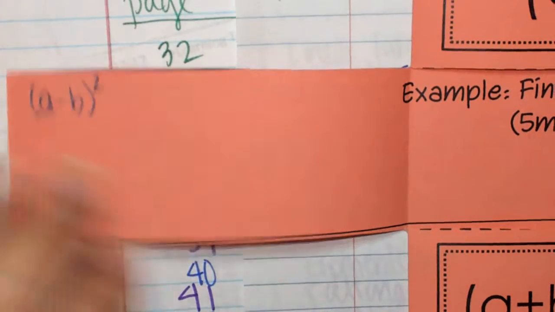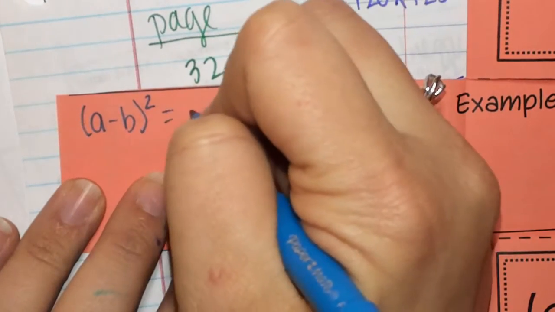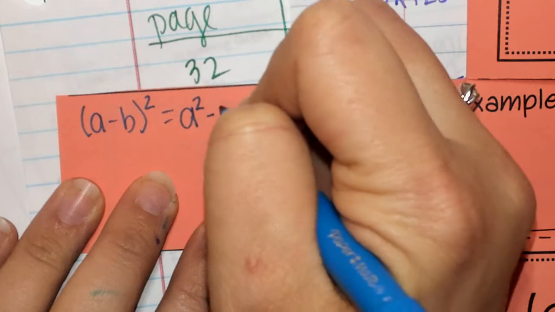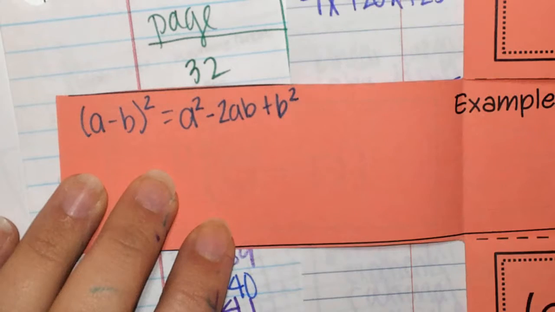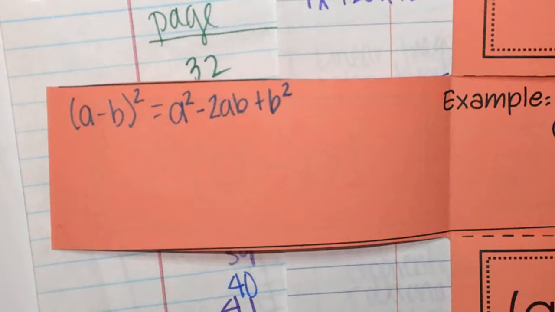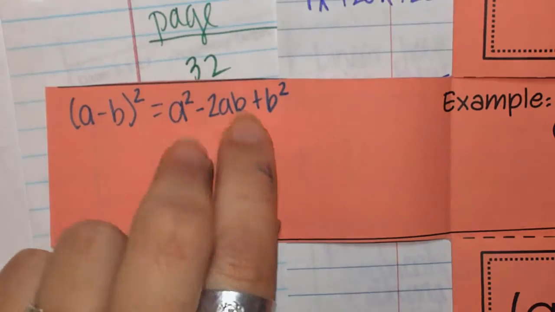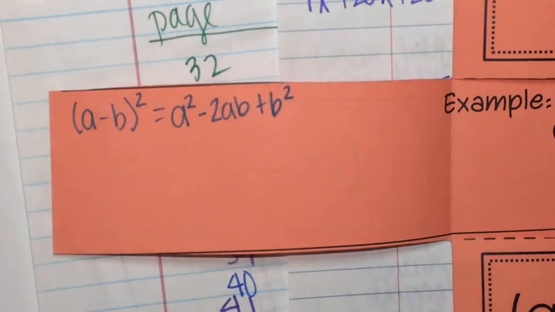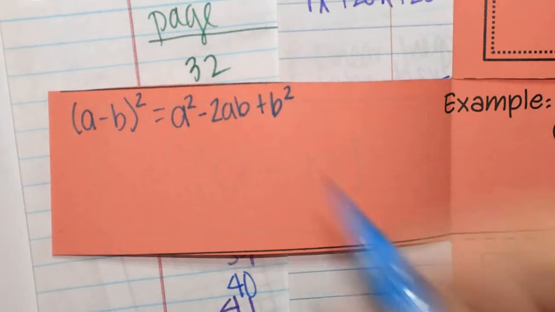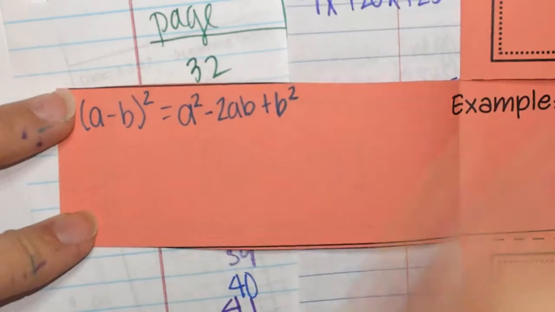All right, so if you have a minus b quantity squared, your final answer is going to be a squared minus 2ab plus b squared. So the exact same thing, just with a subtraction sign. Now, why do you think that the b squared is positive now? Negative times a negative is a positive. Hallelujah! Take a point. I'm so proud.